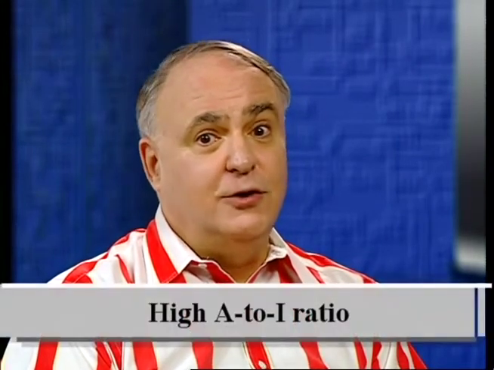Conventional logic-based and knowledge-based approaches to artificial intelligence and machine learning typically require a great deal of I in return for very little A, whereas genetic programming delivers a very high ratio of A to I.